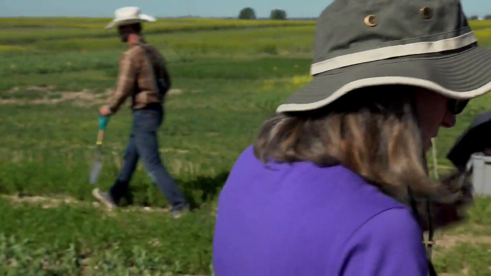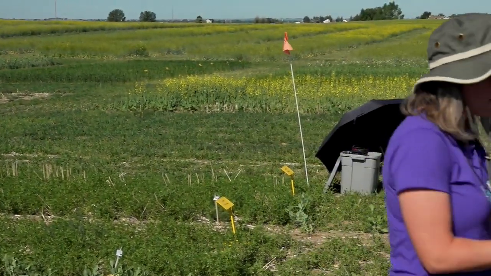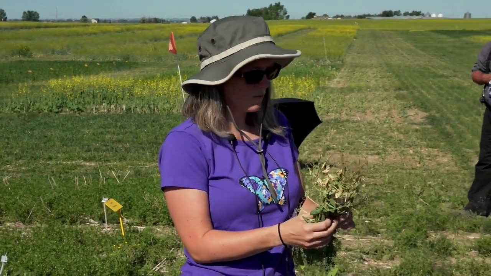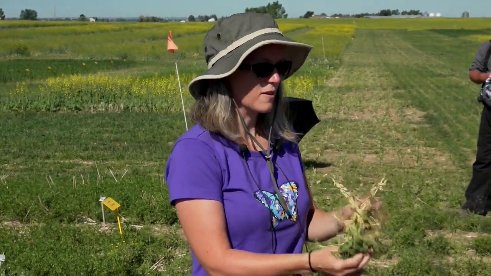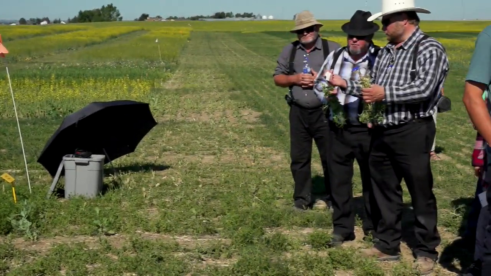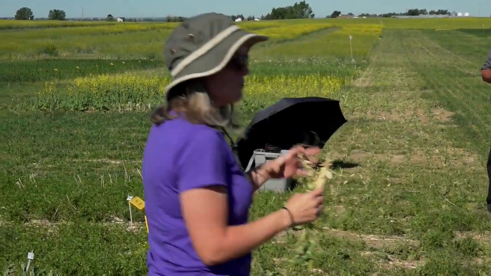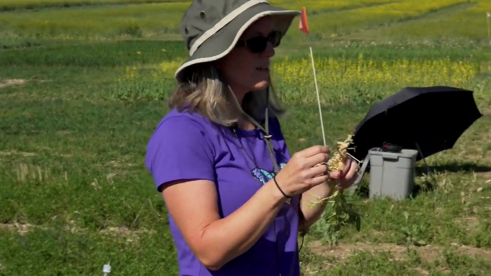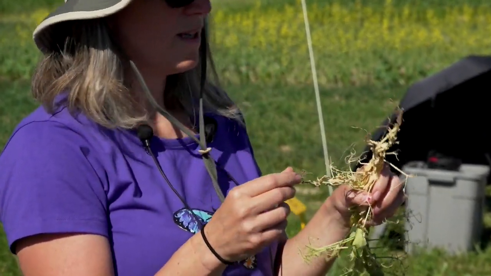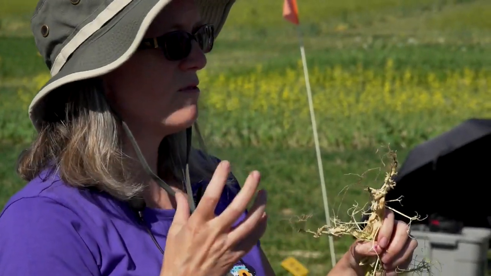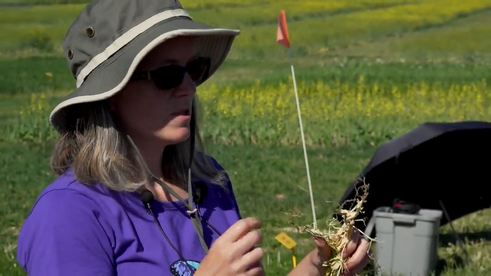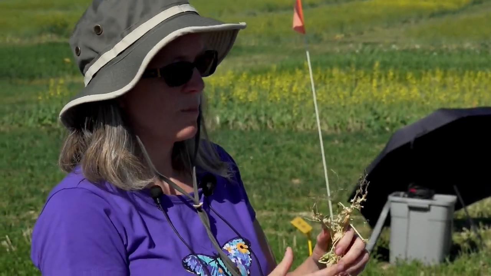Okay, so I think the first thing that you can note when you look at these is that the whole root system looks brown, and the lateral roots, there's really not much left to them. And if you feel the lateral roots, they feel really wiry, and that's because all of the outer cortex of the root has pretty much been sloughed off by the pathogen.